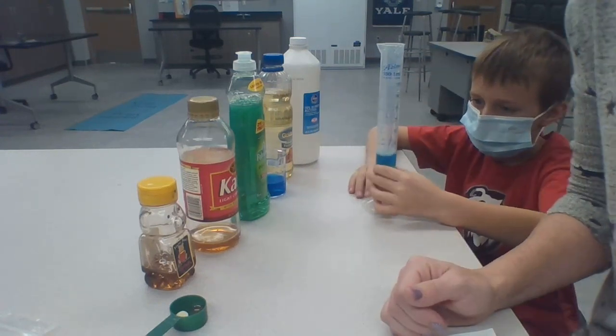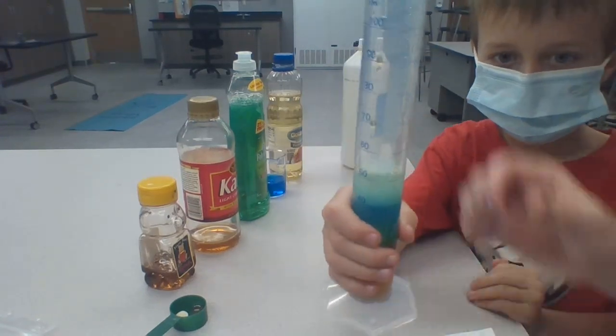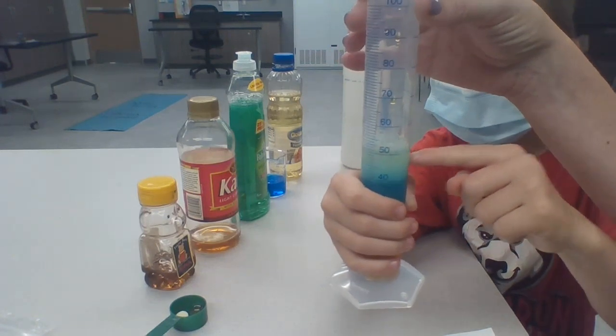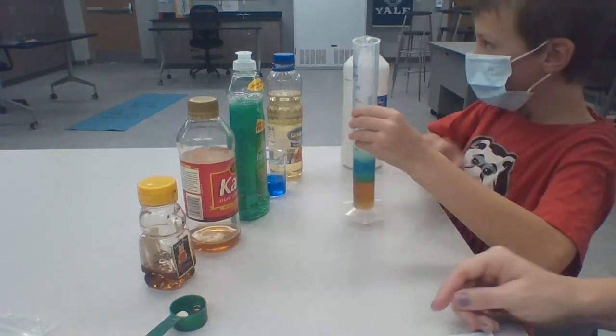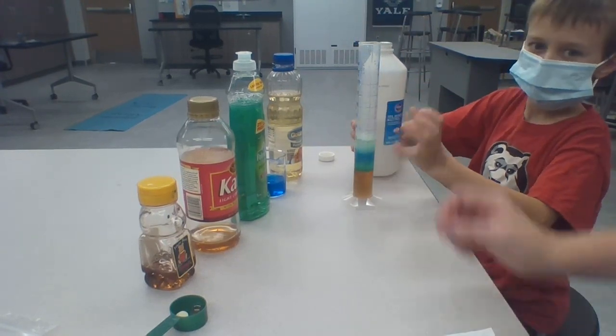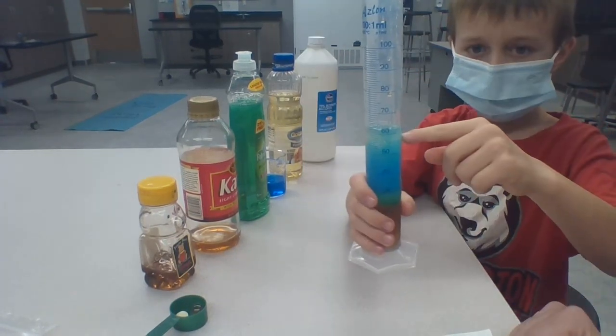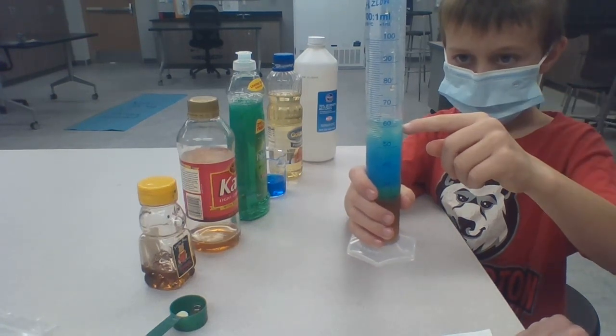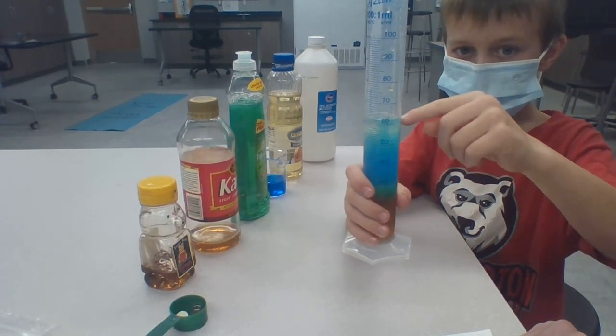Next, we're going to do the vegetable oil. All right, so now if we look, we've added another 10 milliliters of the vegetable oil, and it's separated. It's on top of the water because it is less dense. Now we're going to add some rubbing alcohol. All right, and we added our alcohol layer at the very, very top, where he's pointing, above the vegetable oil.